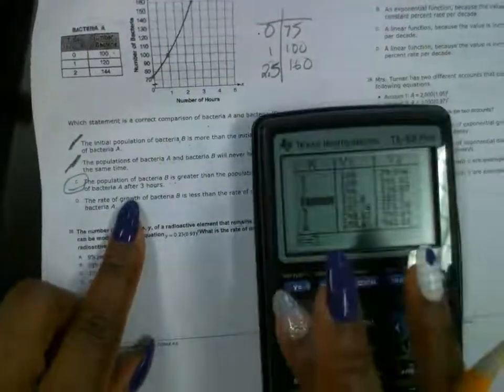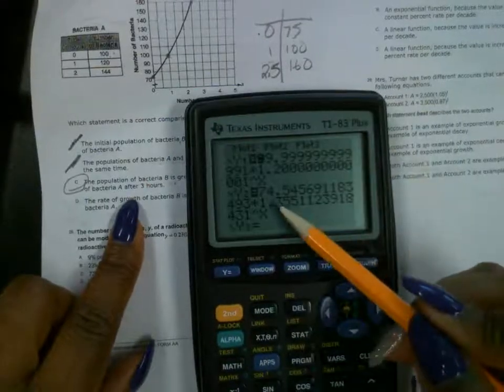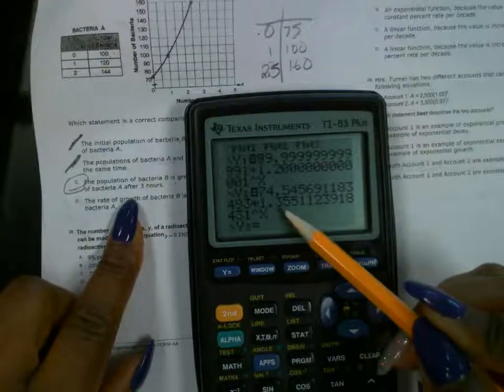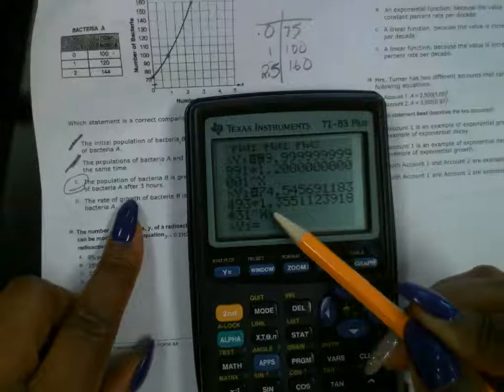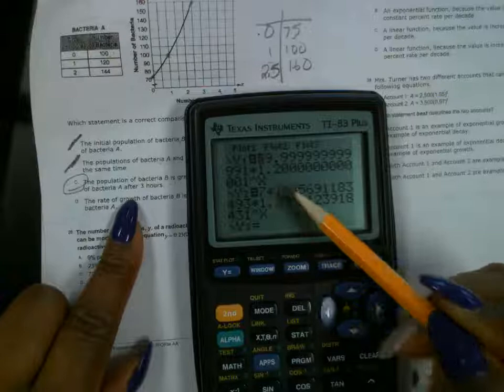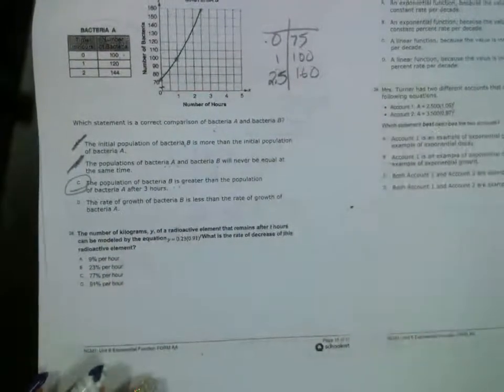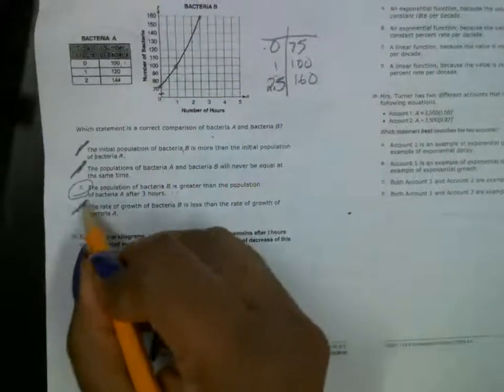And then it said the growth rate. If I wanted to look at the growth rate, for this one, 1.3, I would use B minus 1, and this is 1.2. So no, B is not less than the other one. Actually, A is a lesser percent than B is.